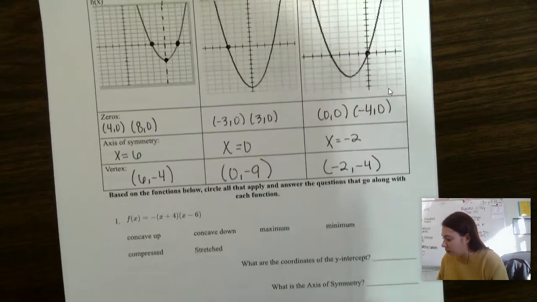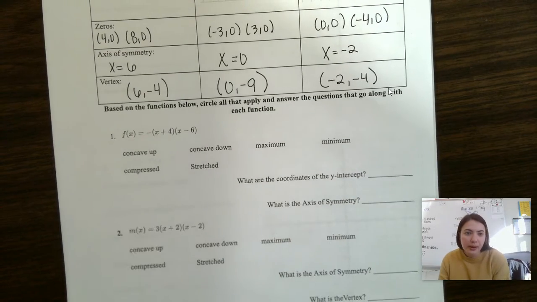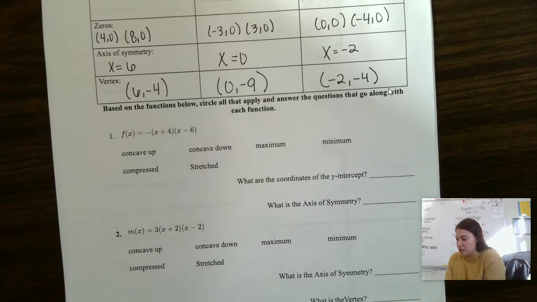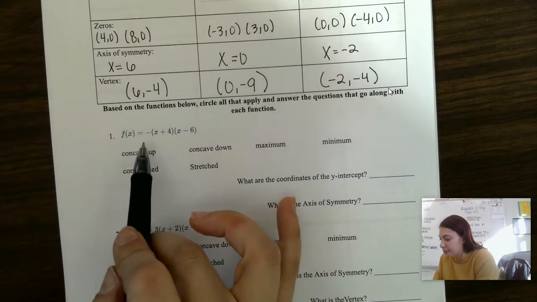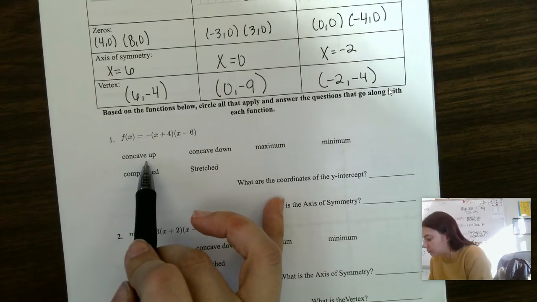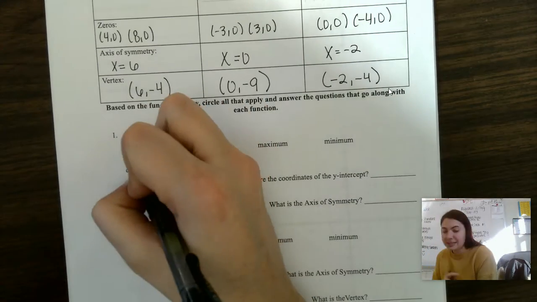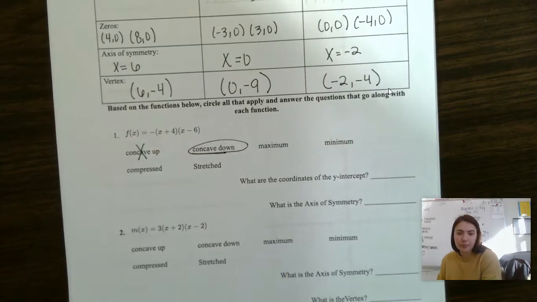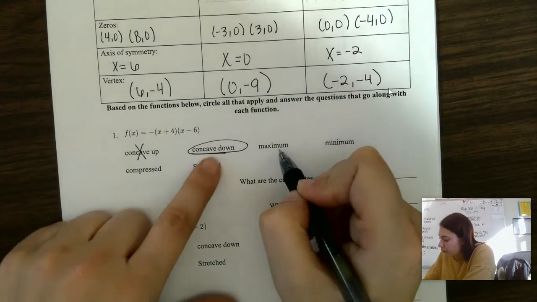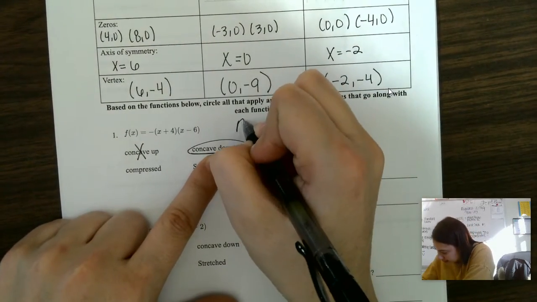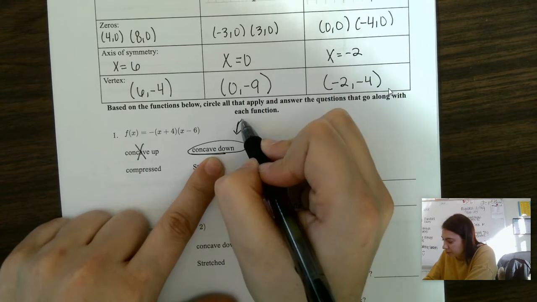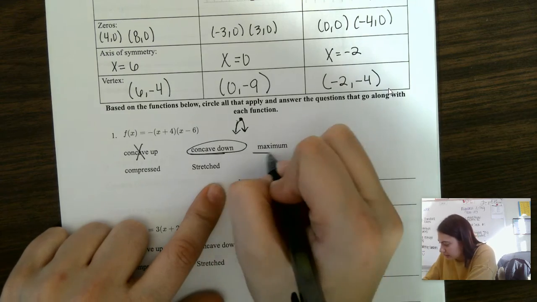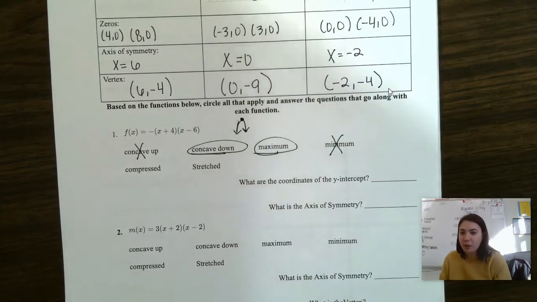All right, so now we're given 2 functions. Based on the information given, let's answer some questions about them. First off, is this parabola concave up? Well, no, it's not, because it's negative. So that would make this parabola concave down. Concave down parabolas look something like this. So in terms of your vertex, is it going to be a maximum or a minimum? Well, it's going to be a maximum, and it is not going to be a minimum.